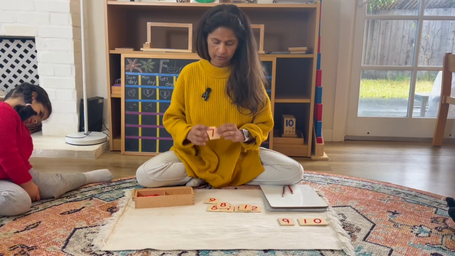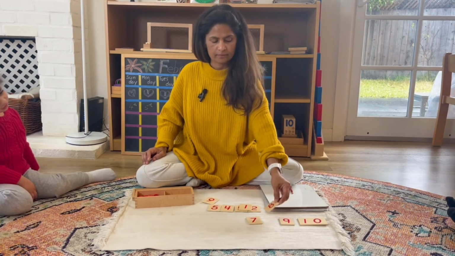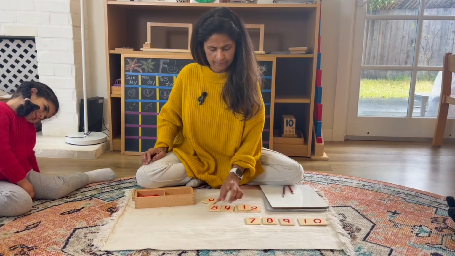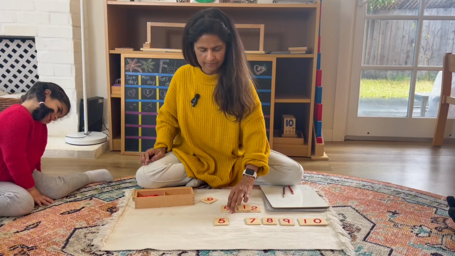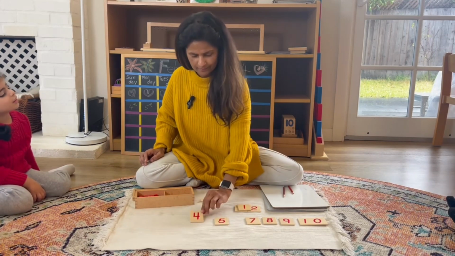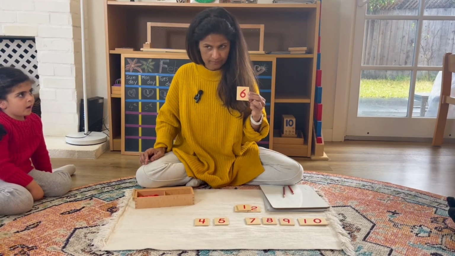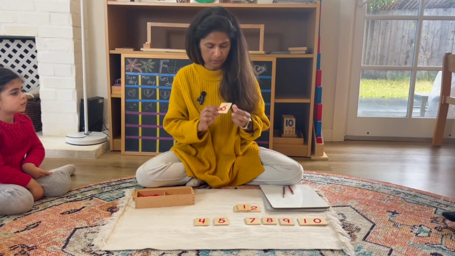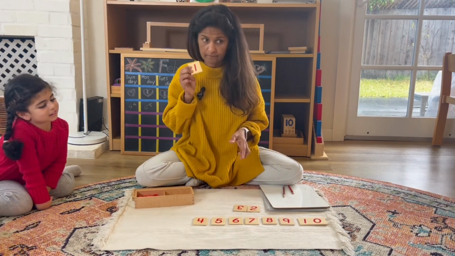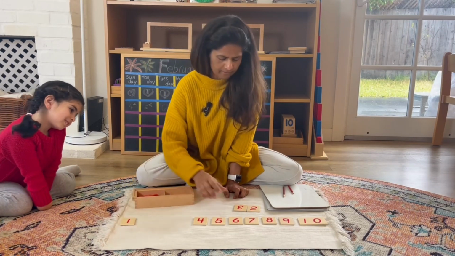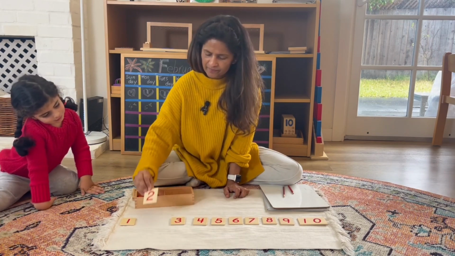How about this? How about this? 8. 5. 4. 9. 6 has its circle at the bottom, so it's 6. 1. 3. I can hear 3. 2.